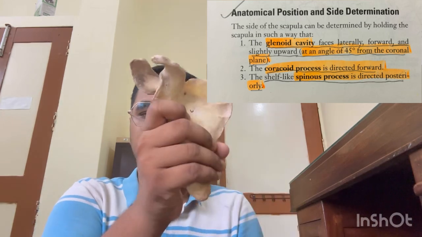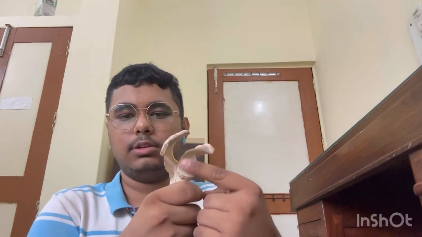So first, the inferior angle should be directed downwards, the lateral angle or the glenoid cavity should be directed laterally, and the coracoid process should be directed forwards. This should be the rule. The coracoid process will always be forwards and the glenoid cavity will be lateral. If you don't do this exactly, and the glenoid cavity is a little bit upward, then also it is okay.